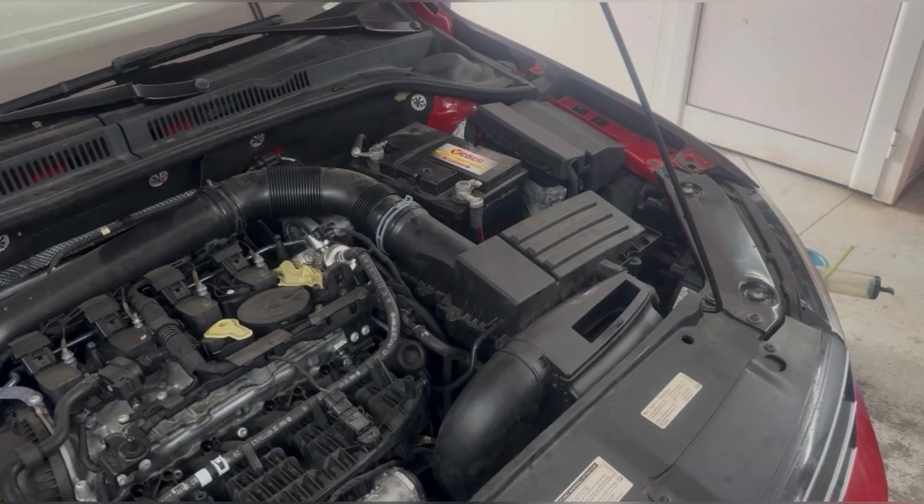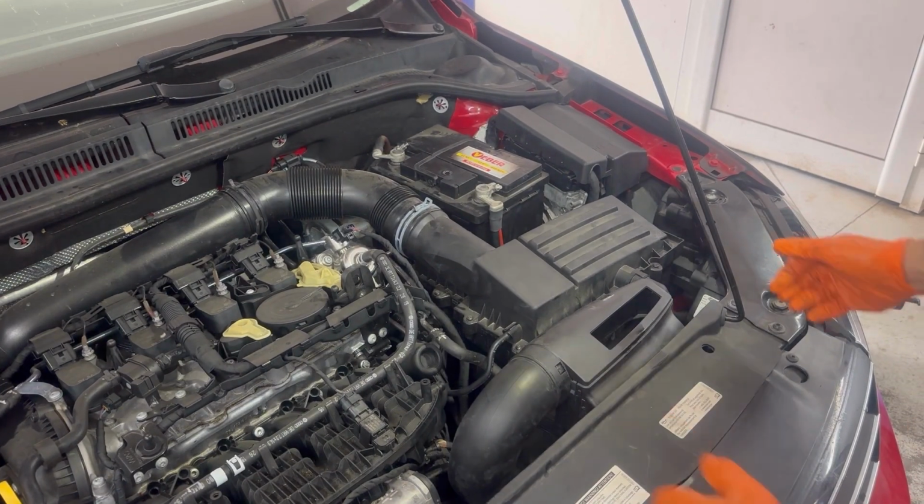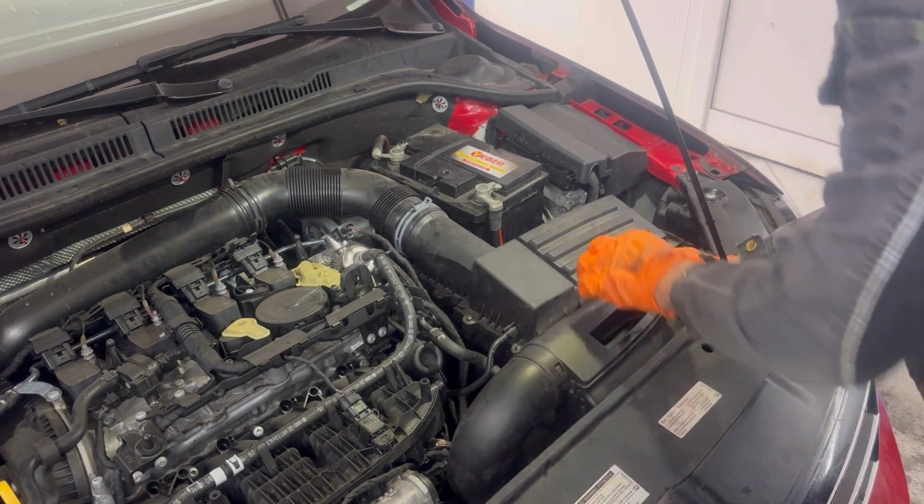This car is using the 5-speed 0A4 transmission, which is part of the MQ250 family, and the reverse light switch on this transmission is located on top of the transmission. To get access to the reverse light switch, first we need to remove the air filter housing.